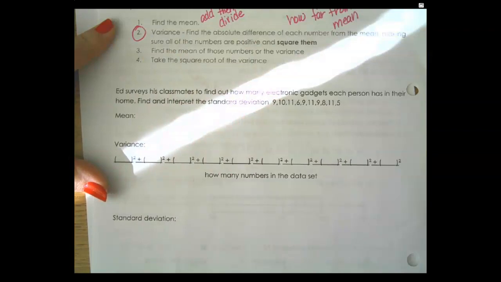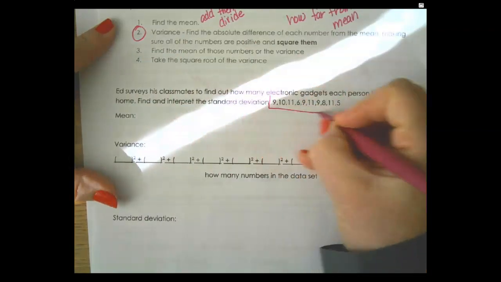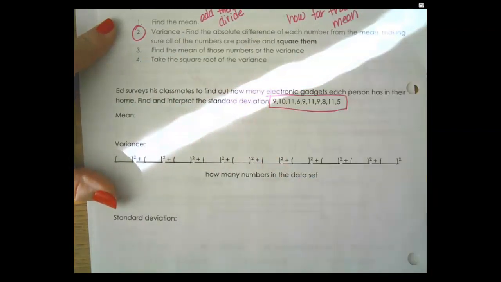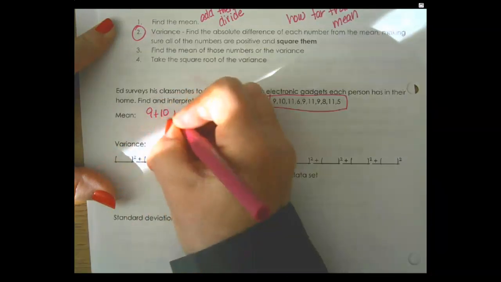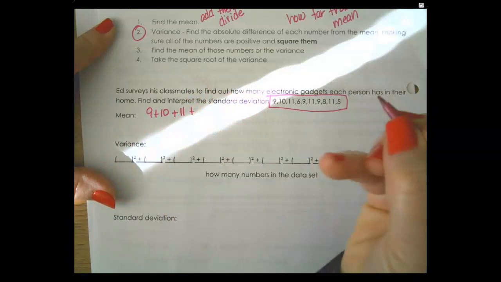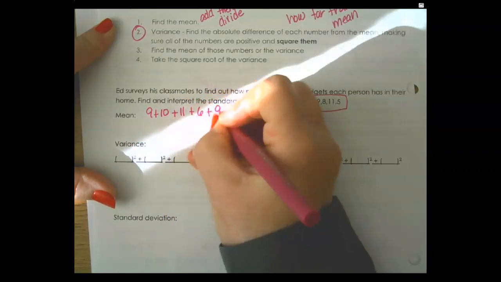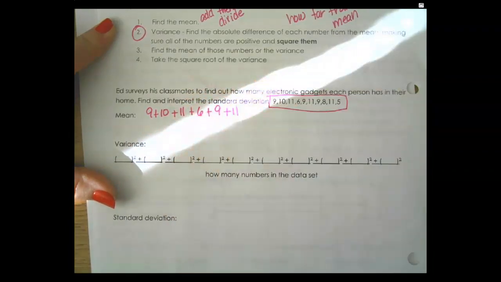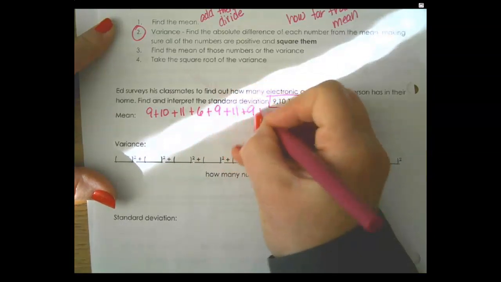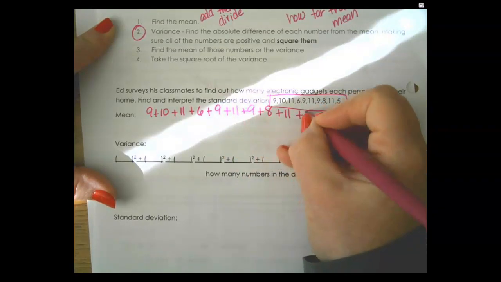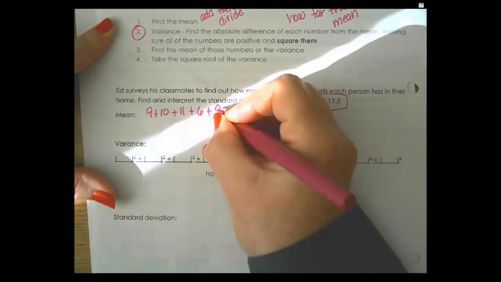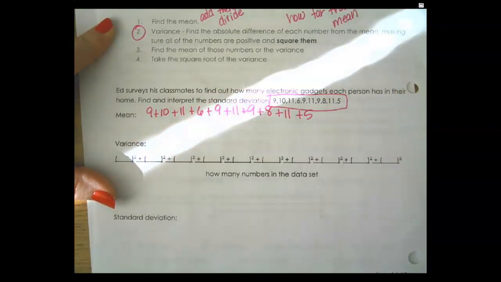So let's go ahead and find the mean. So where's our data? So here's our data right here. So let's find the mean. So I'm going to add all of those values up, hit equals. So I'm going to say 9 plus 10 plus 11 plus 6 plus 9 plus 11 plus 9 plus 8, almost there, plus 11 plus 5. So I have 1, 2, 3, 4, 5, 6, 7, 8, 9, 10 pieces of data.